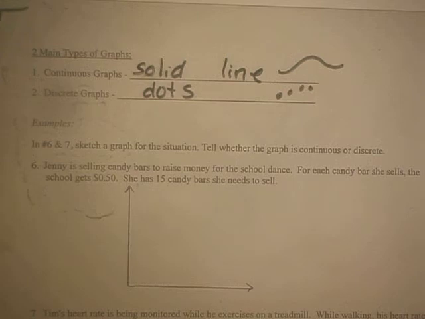And we've talked about some situations of discrete graphs, like number of people, number of pizzas, number of nights in a hotel, number of animals. You can't have half of an animal. Either you have one or you don't. You can't go to a pizza place and say, I'd like to order 6.5 pizzas. So that's a discrete set.